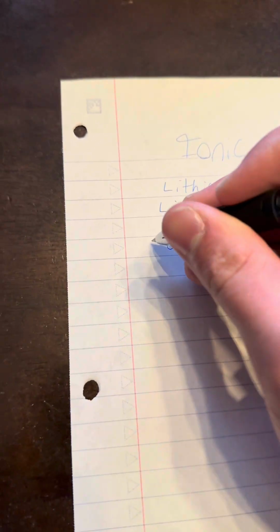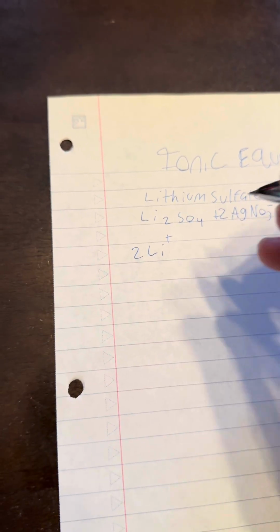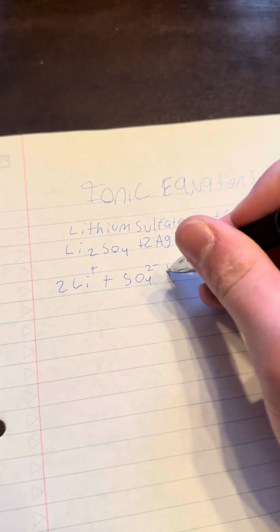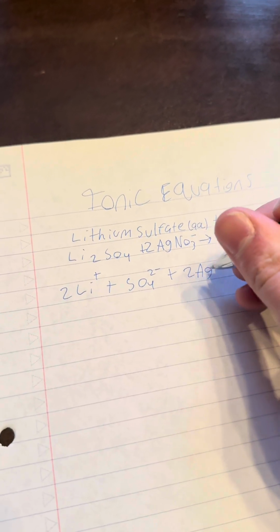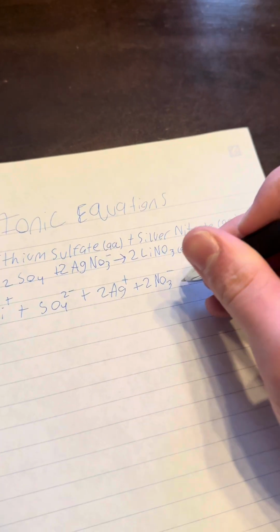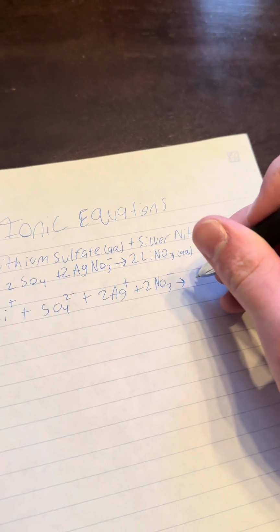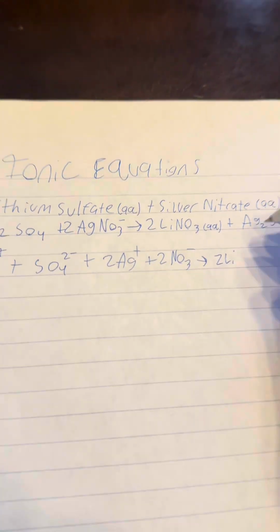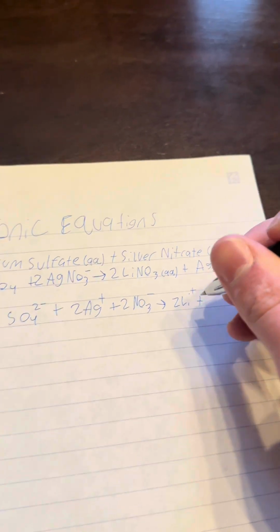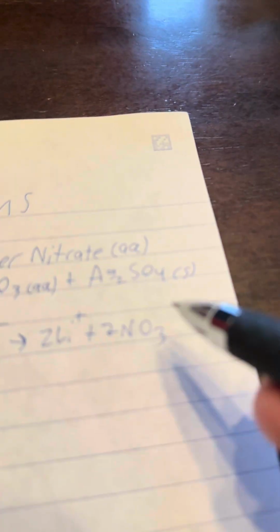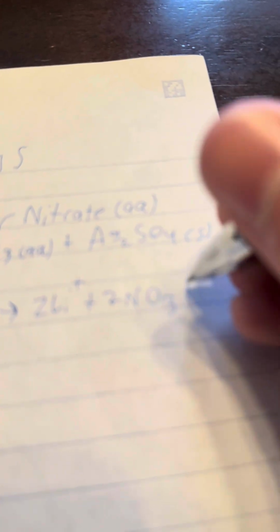So Li plus, because we have to list the charges, SO4 2 minus, plus 2 Ag plus 2 NO3 minus, yields or produces, that's what that arrow means, 2 Li plus, we split that apart because lithium nitrate's aqueous, and since this is a precipitate, we're not going to do anything with it.